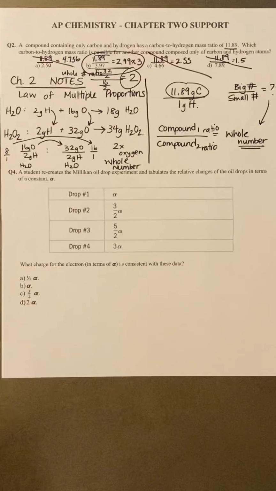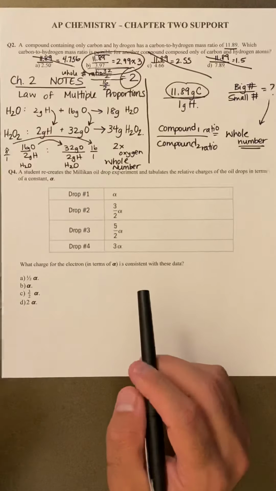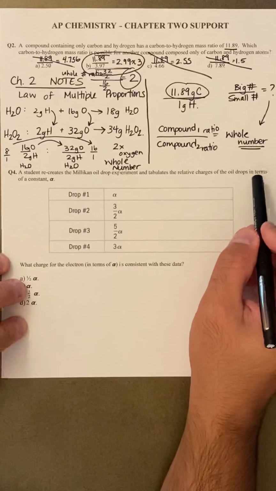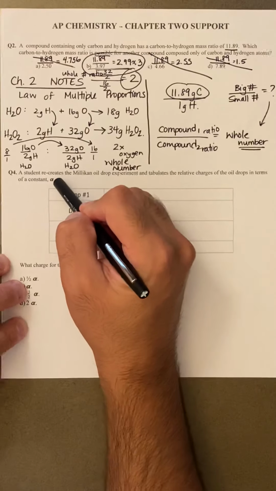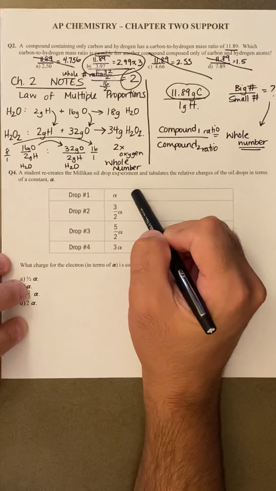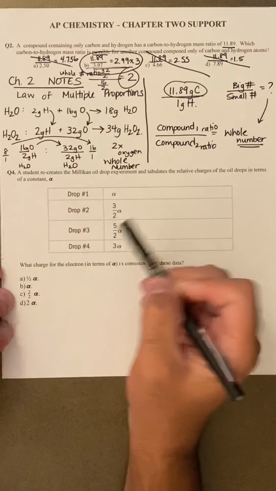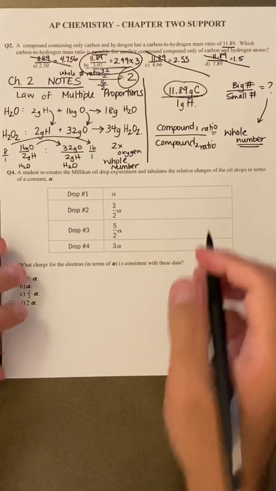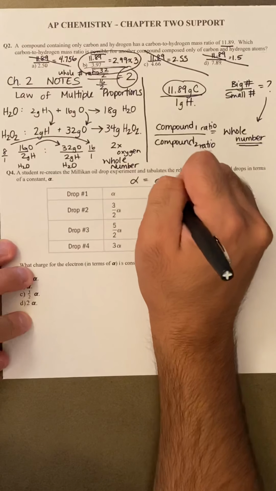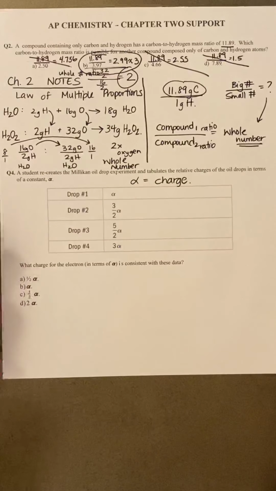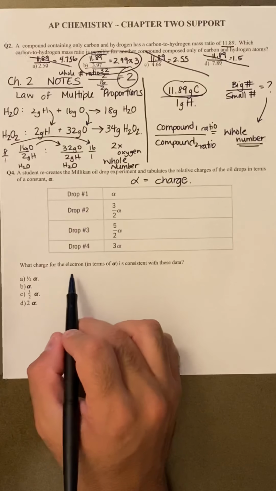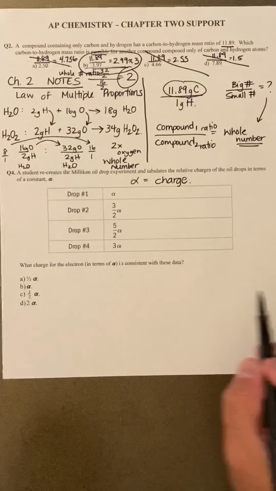So now I'm going to do a quick video on question number 4, which has to do with the Millikan oil drop experiment. And this is question 4 from your self-assessment quiz in chapter 2. A student recreates the Millikan oil drop experiment and tabulates the relative charges of the oil drops in terms of a constant alpha. So we have drop number 1, alpha. Drop number 2, 3/2 alpha. Drop number 3, 5/2 alpha. Drop number 4, 3 alpha. And alpha is the charge. Okay, remember that. Now, what charge for the electron in terms of alpha is consistent with these data?